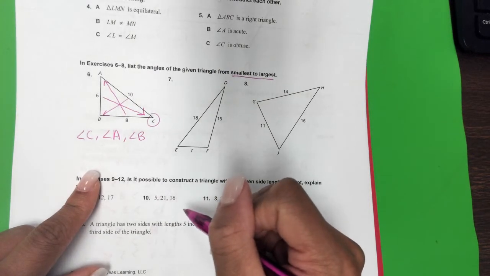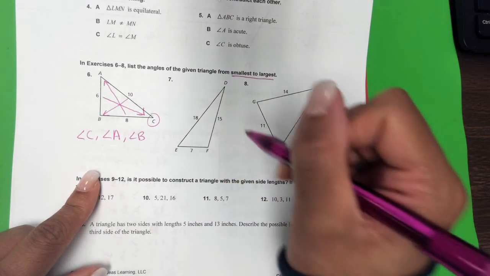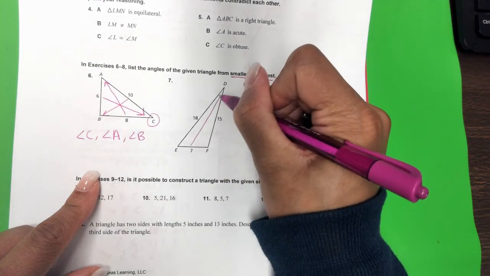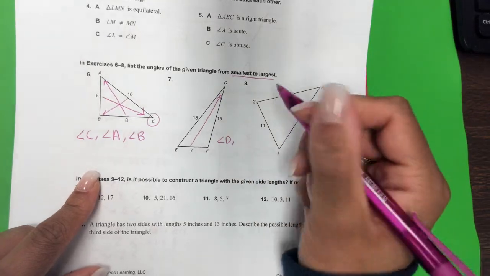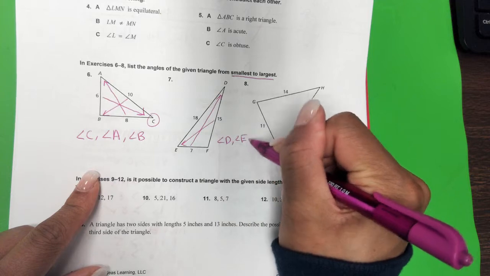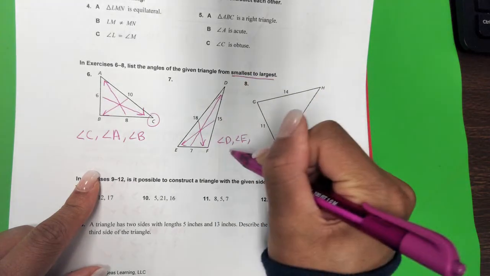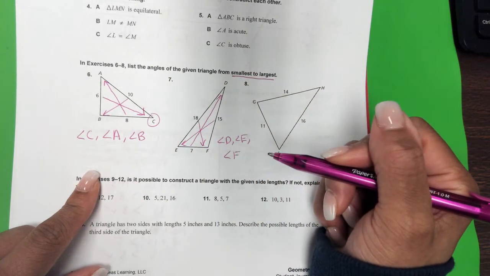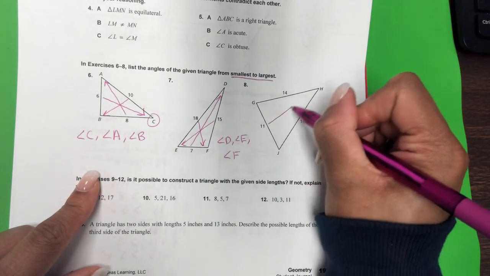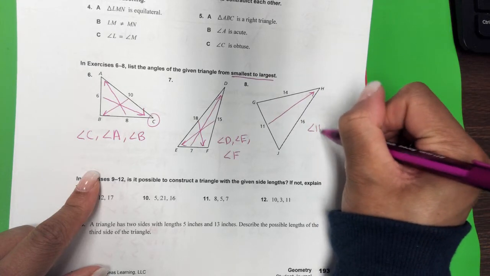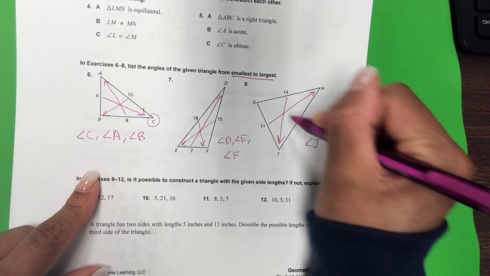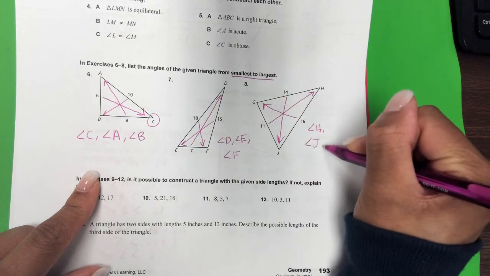And then we'll do the same thing for 7. So it's going from smallest, so across from 7 is D, and then across from 15 is E, and across from 18 is F. And for number 8, our smallest one is 11, so across from 11 is H, then across from 14 is J, and across from 16 is G.